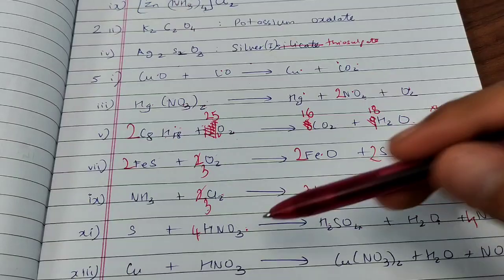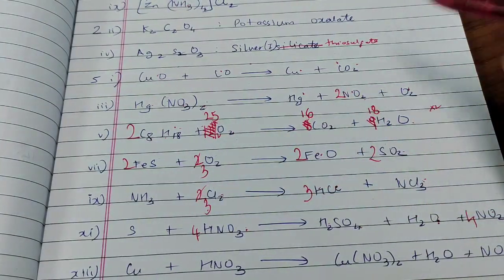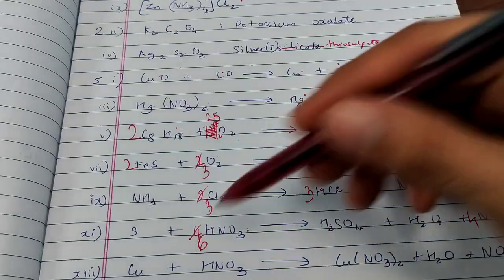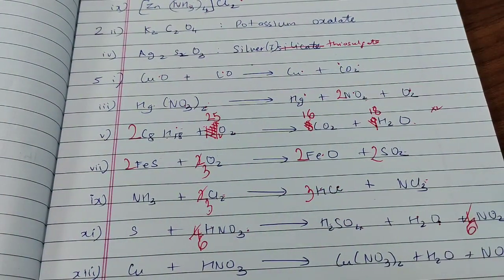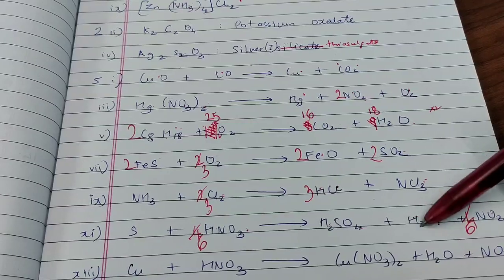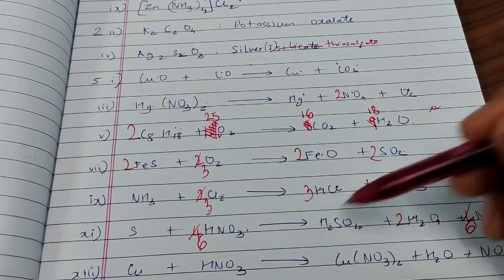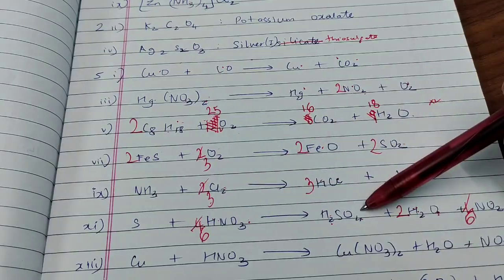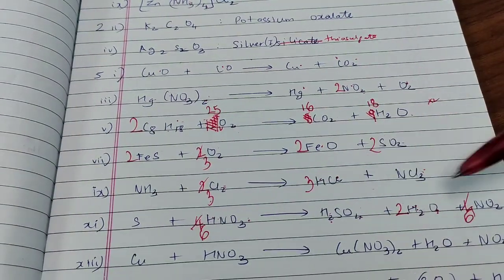So I'll have to increase this. 5 won't help. 6 might help. Let's try with a 6. So now nitrogen is 6, so put a 6 out here. Hydrogen is 6, so 2 and 2. Let's increase this one to 2. So that's 4 plus 2, 6. Now only oxygen is left. Sulfur is same. 6 into 3, 18. 4, 6 plus 12, 18. Balanced.